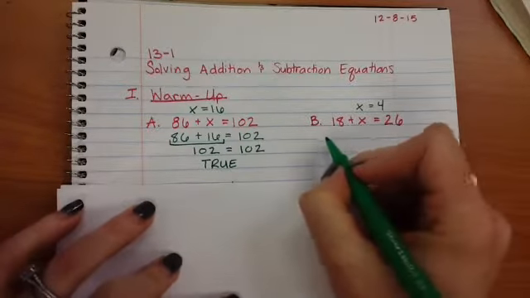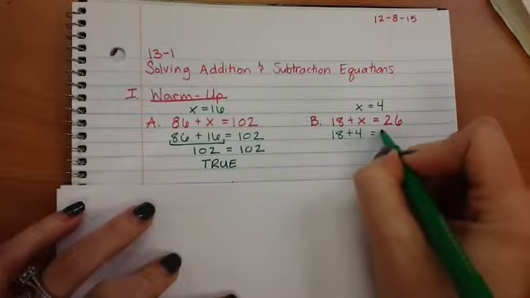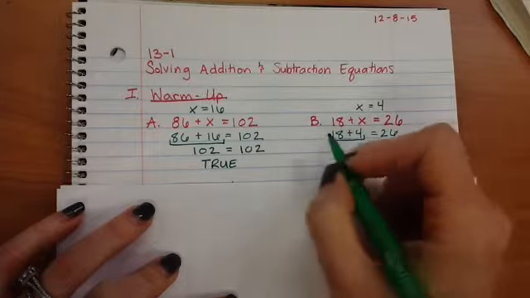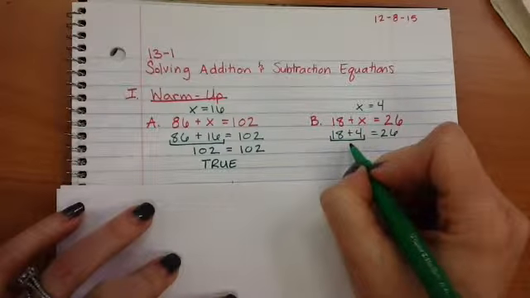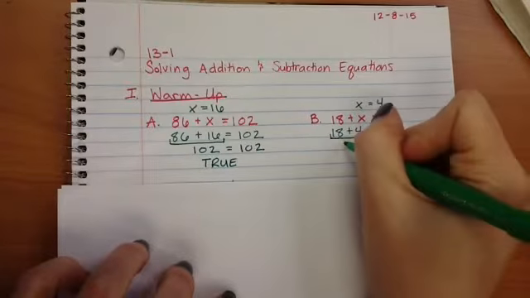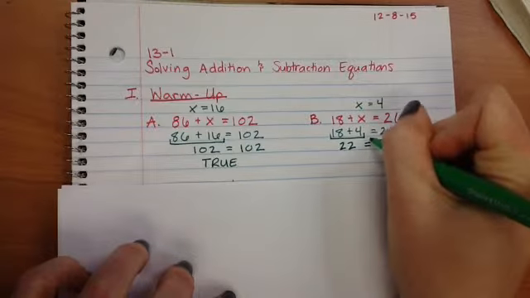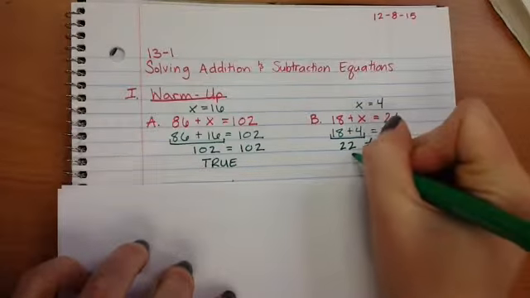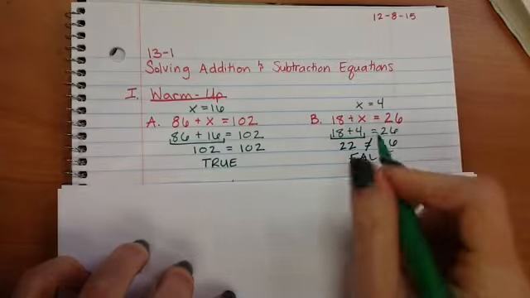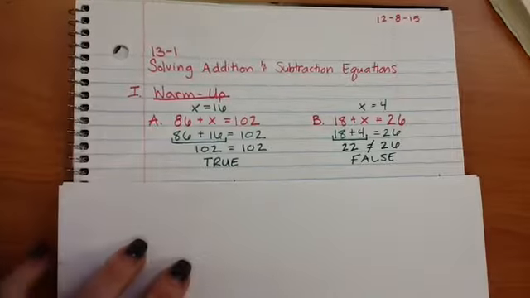All right, moving on to B. For B, you should have rewritten the equation: 18 plus 4 equals 26. You would have put your brackets around 18 plus 4 to show you added them, and you would have said 18 plus 4 is 22, and 22 does not equal 26, so this equation would be false. Please make sure you have those correct, and we are going to move on to today's lesson.